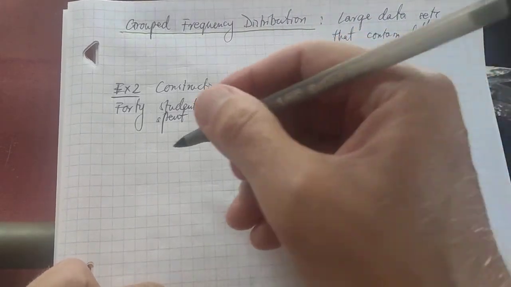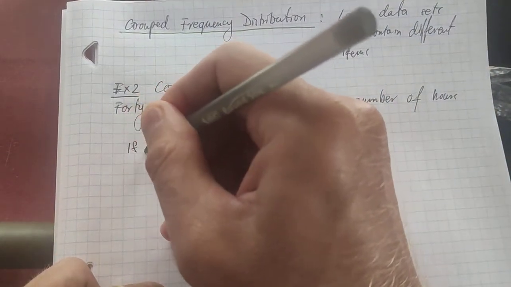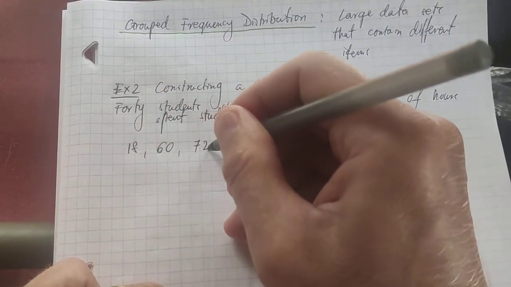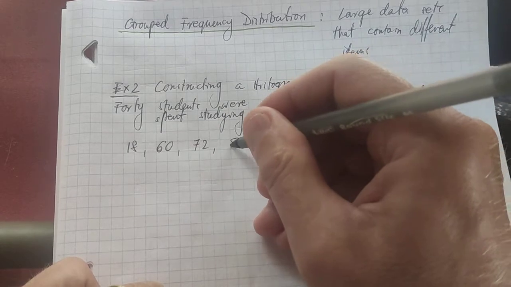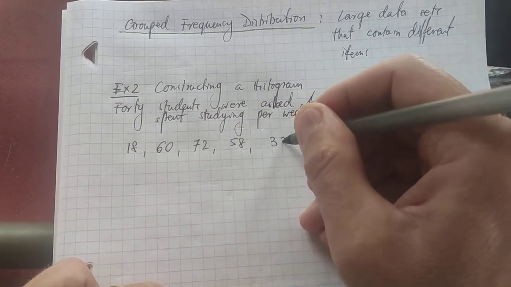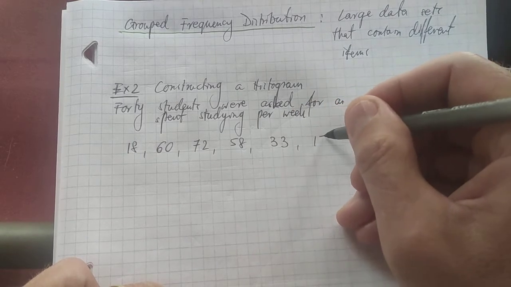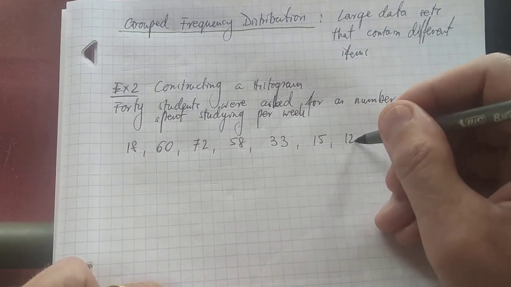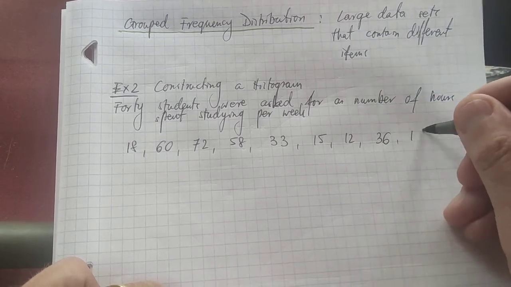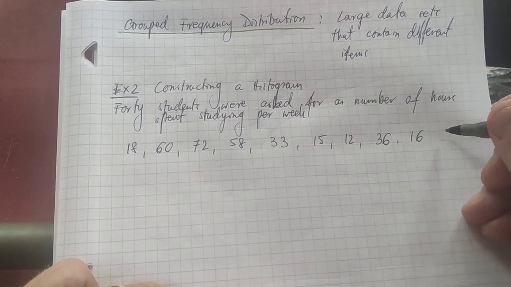Okay, so I'm not going to give you all the data, but I'll make sure that the data I'll show you has the smallest number and the largest number. Okay, I think maybe I'll stop this lecture after I give you this data.